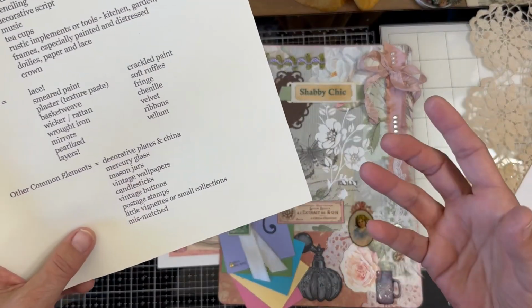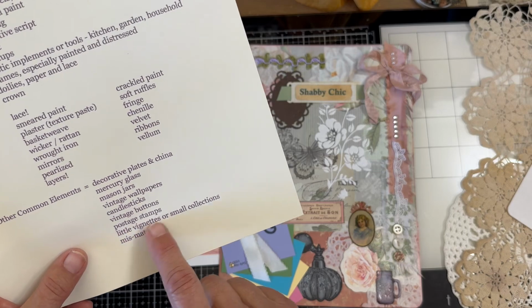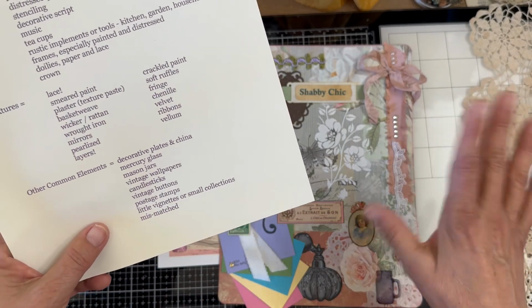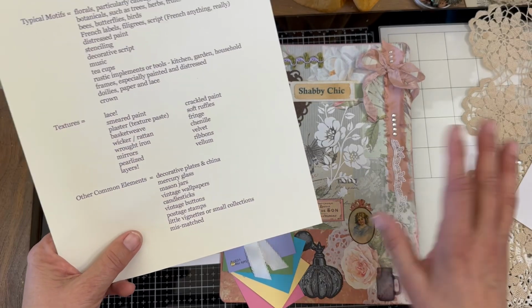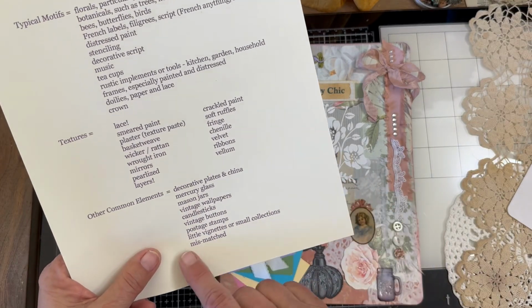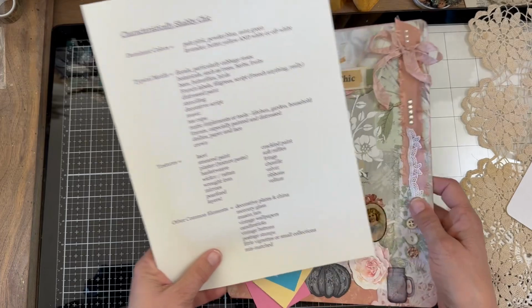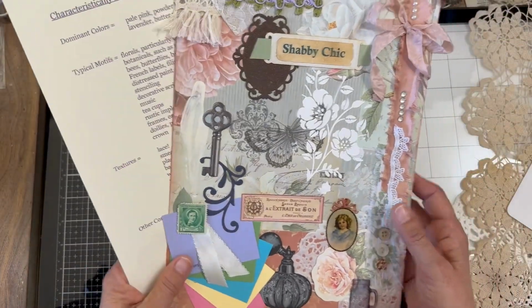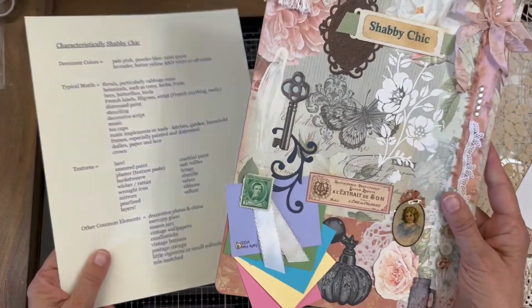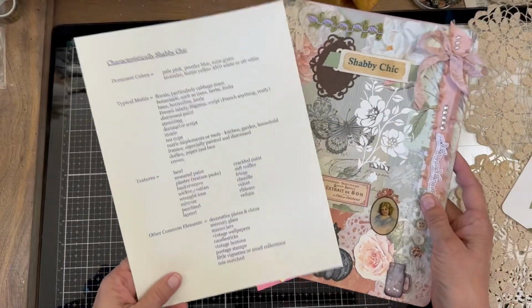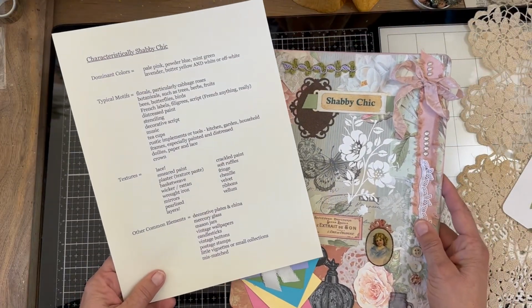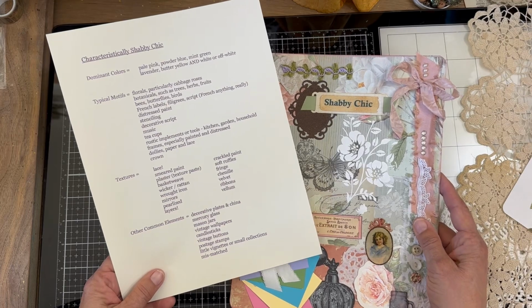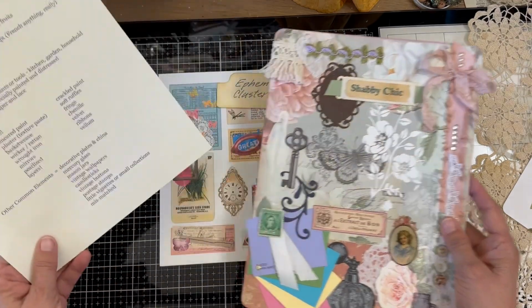In decorating shabby chic, they often have these little vignettes or small collections that sit on tables. We can adapt that to journals by making little collages, and mismatched silverware on the table, that kind of thing. However we can adapt that to journals and make them a little bit mismatched, that will help the journal seem more shabby chic.